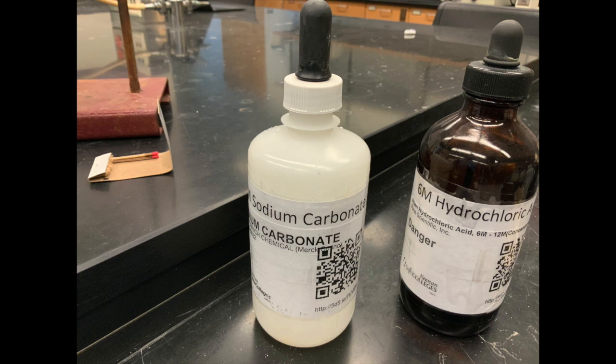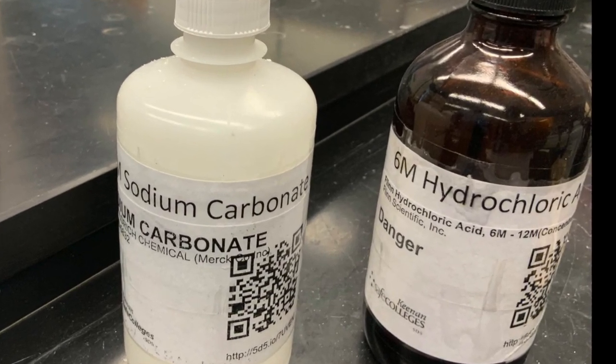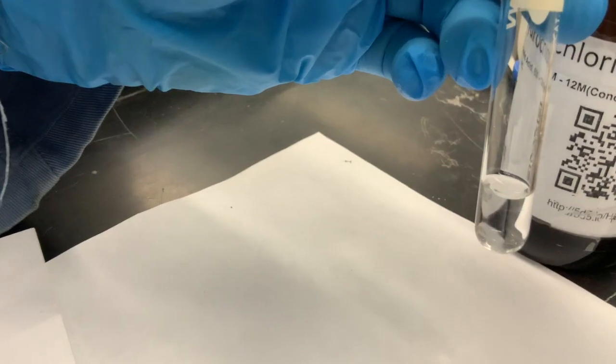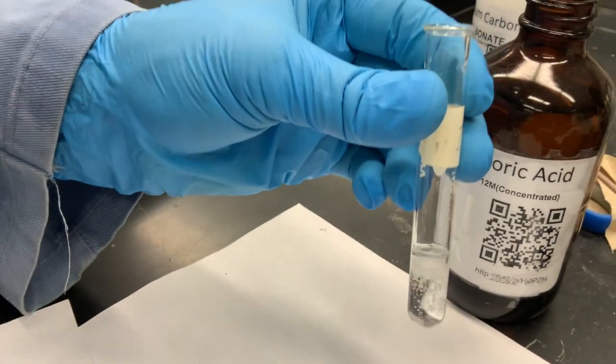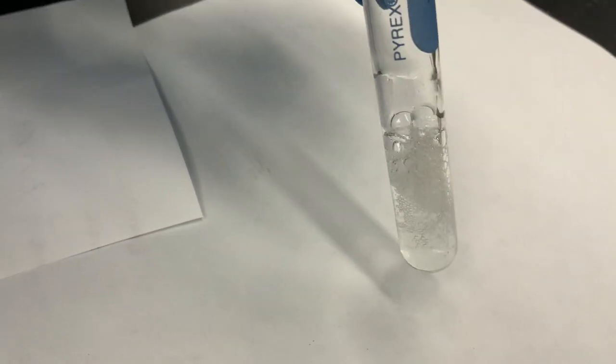We start with the test for the carbonate ion. In the positive control test tube, we obtain 1 milliliter of sodium carbonate. We then add 6 molar hydrochloric acid and see the result shown here. We repeat the addition of 6 molar hydrochloric acid to 1 milliliter of the unknown solution in a new test tube.